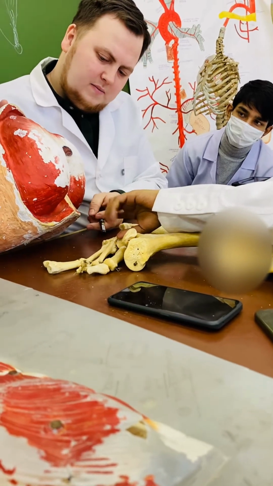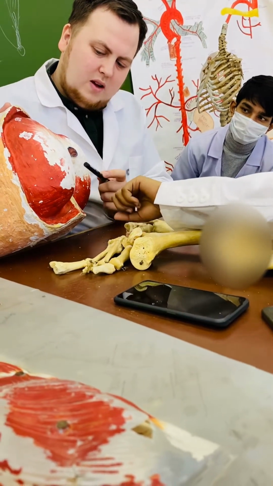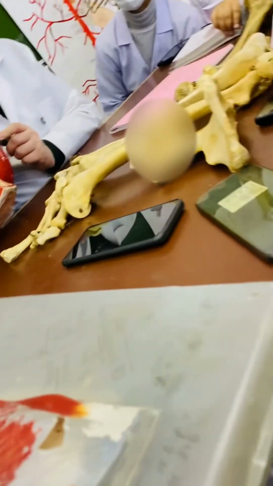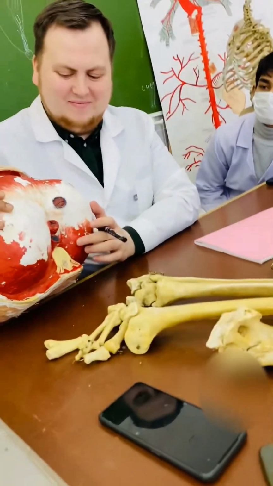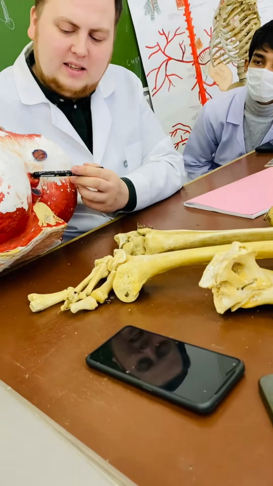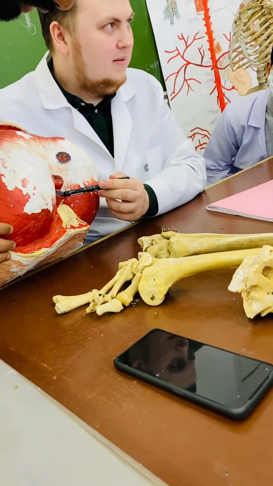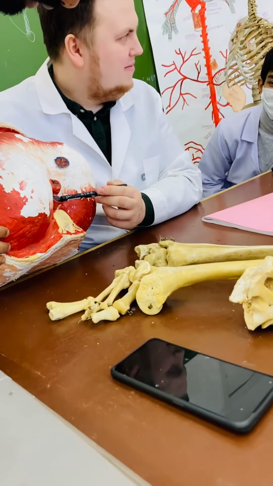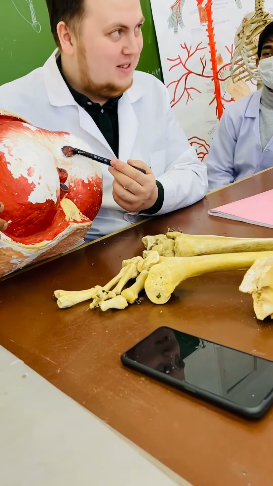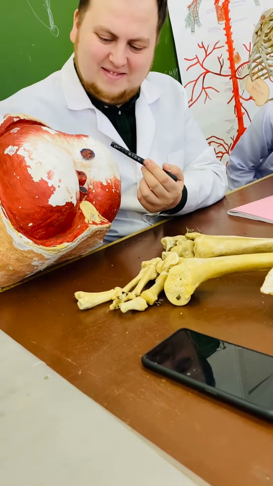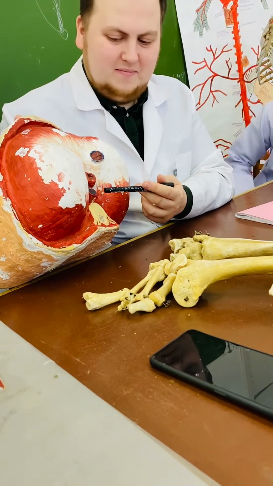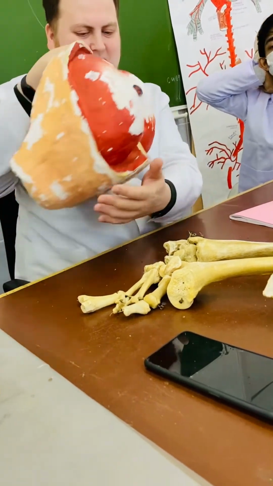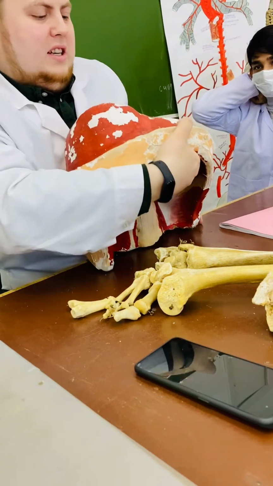Sacral promontory. No, that's the spine. What do you think this is? Anus? Spinal cord? No. And if this is an anus, then what is this? Artery, vein. And if I put it like this?